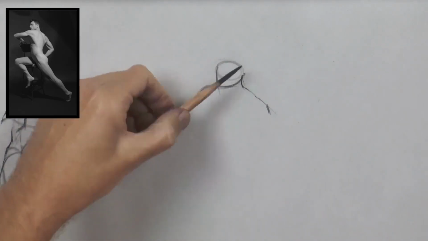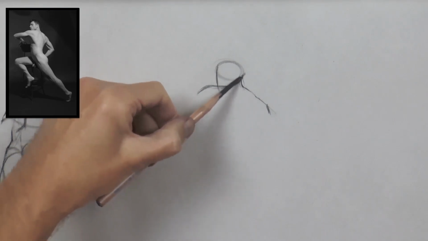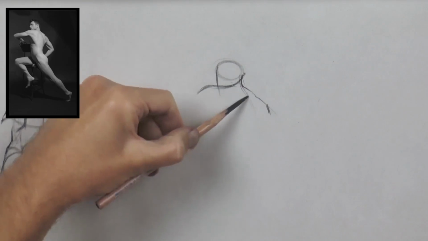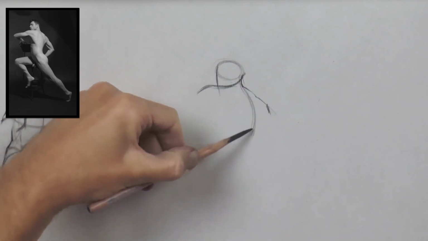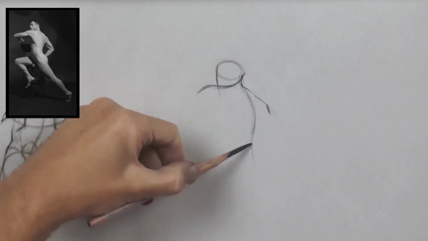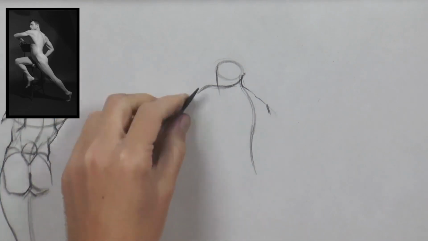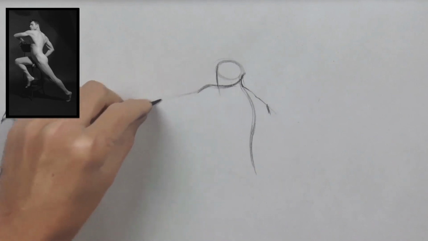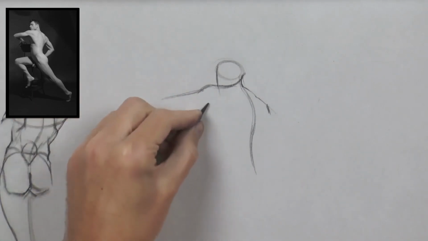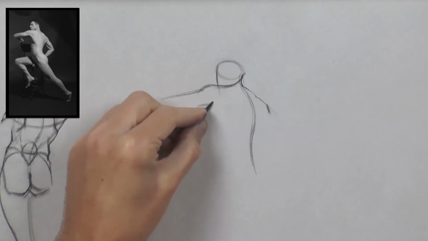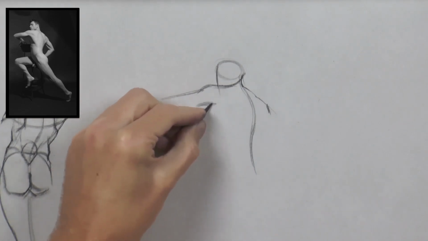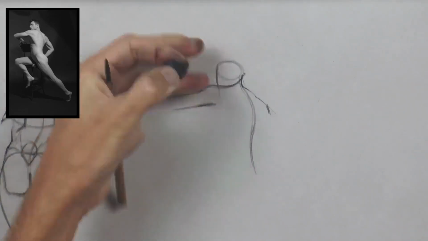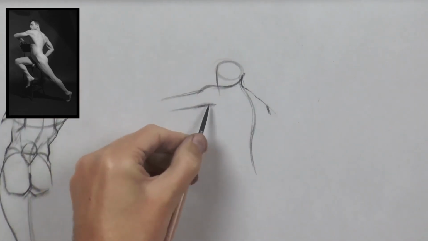So since he's twisting, we're seeing his spine on this side coming that way and then connecting down. Then his arms headed off this way. So I know I usually leave arms off until last, but in this instance, we need this arm to get everything lined up correctly. So I'm going to put it in almost immediately.